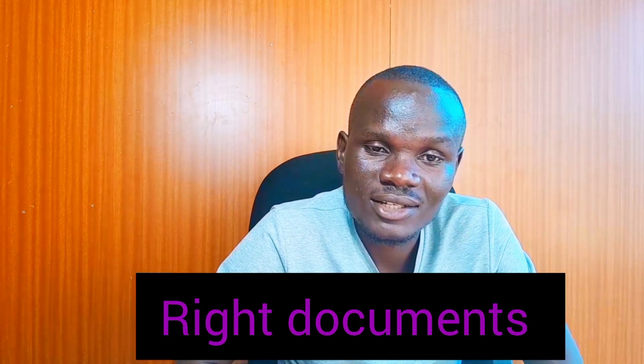So if you are lucky to have a family member working in the government offices, then you are well to go. You can be granted one. Now, process number two: you need to understand the right documentation, the right documents that you are required to have in order to apply for this passport.